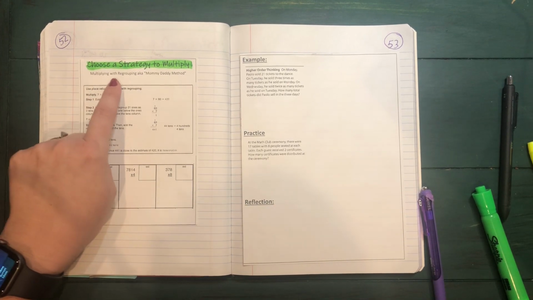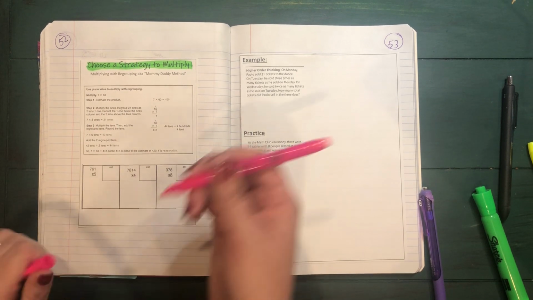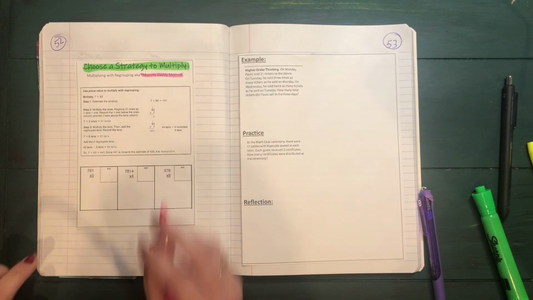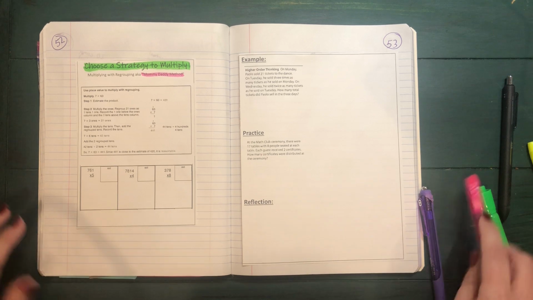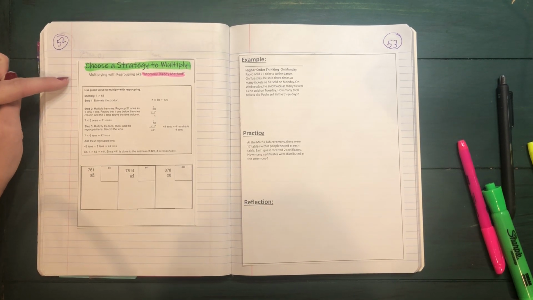And then we said multiplying with regrouping is considered our traditional algorithm, but we also refer to it in our class and in all fourth grade classes as the mommy-daddy method. The mommy-daddy method, like I said, is just in reference to the way that your mom and your dad learned it when they were in school.